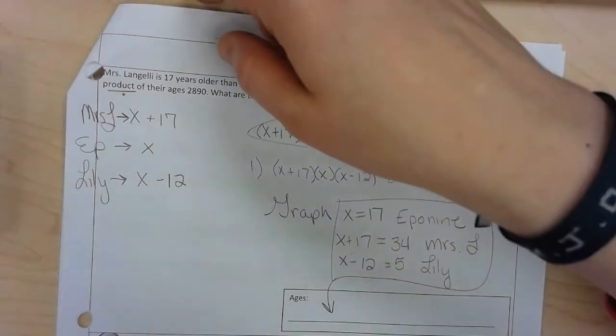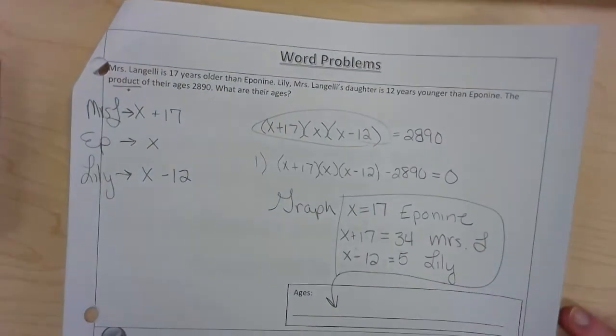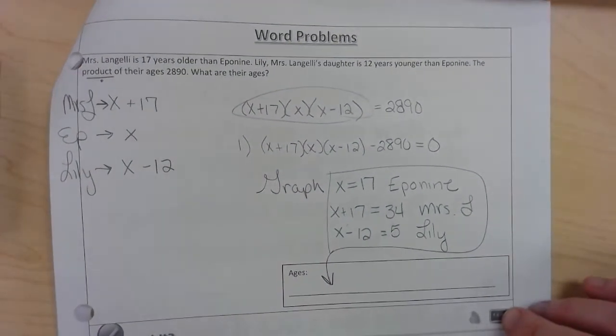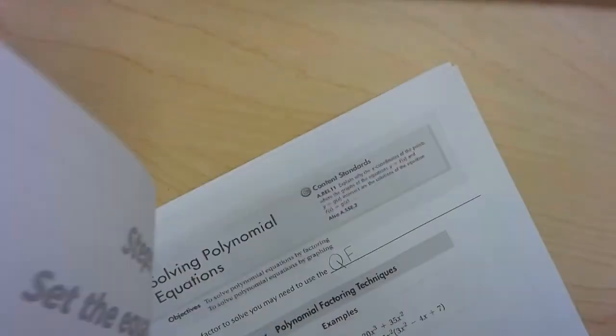I am going to tack the got it's onto this paper. If you want to wait to do the got it's in class, if that was an option I gave to you, go ahead and take that option. I did not give that option to everyone.